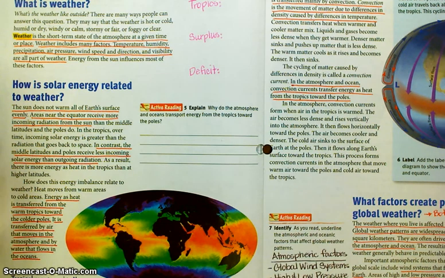Okay, so down here, continuing under the topic that says, how is solar energy related to weather? Energy as heat is transferred from the warm tropics toward the colder poles. It's transferred by air that moves in the atmosphere and by water that flows in the oceans.